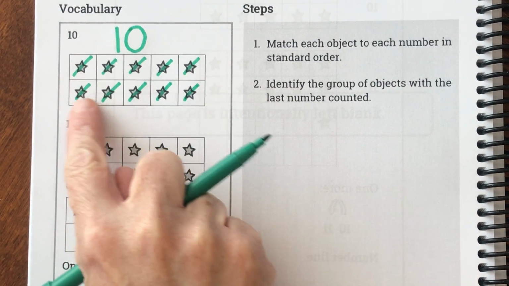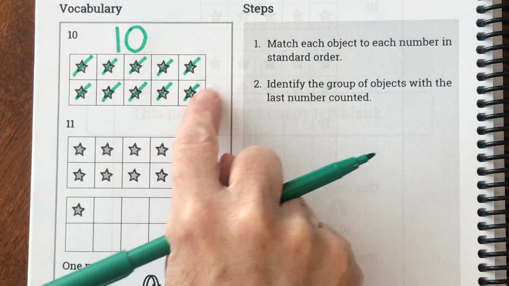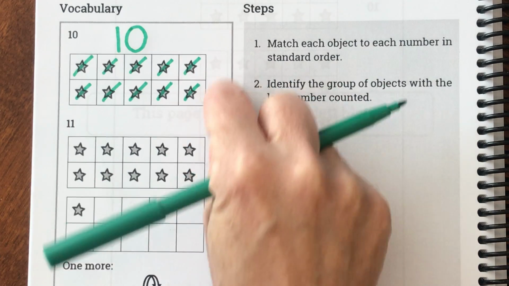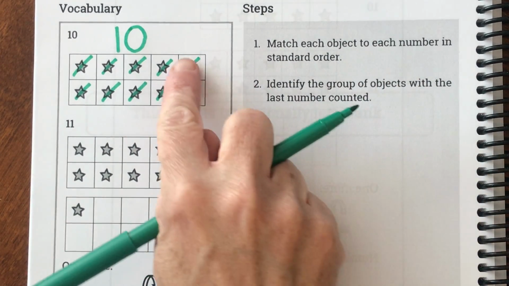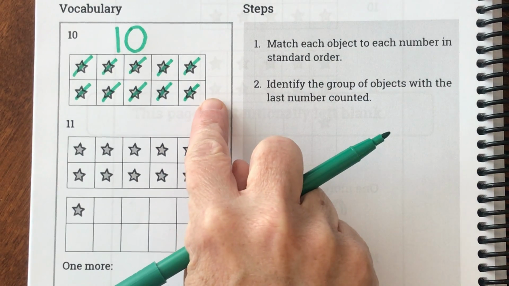Now sometimes we call this a 10 frame, and when you see the 10 frame filled in, you know that all 10 are there. Okay, so that's called a 10 frame.